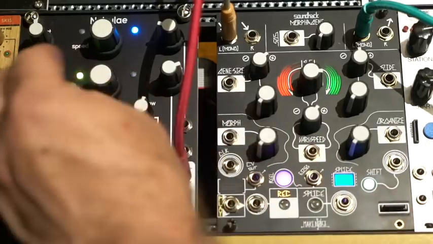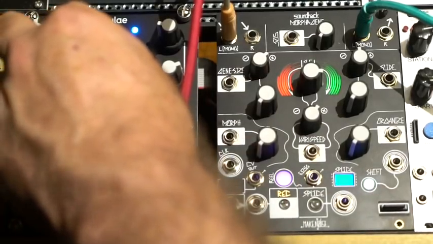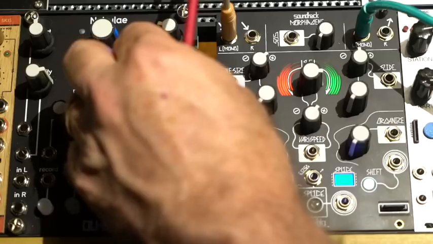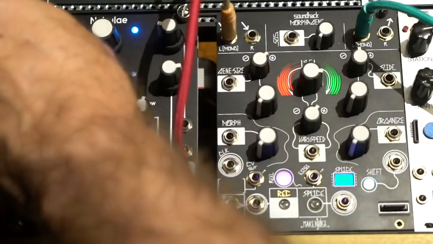There's a nice drone type of sound. You can get a little bit of oscillation going here.